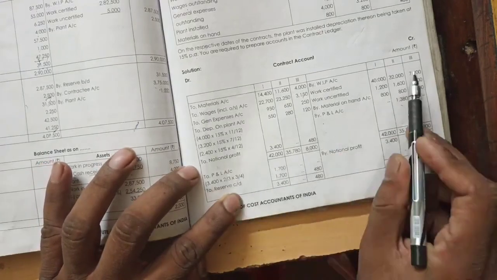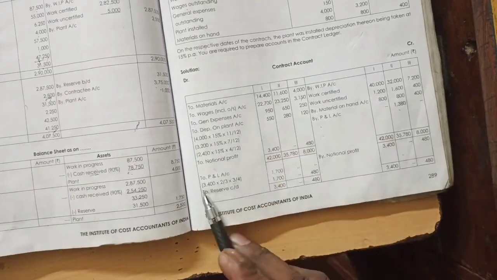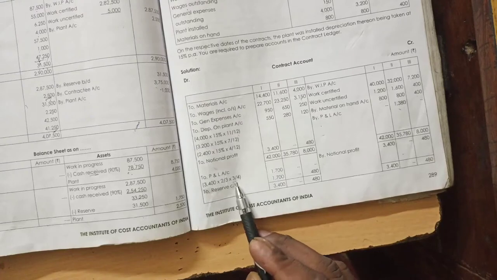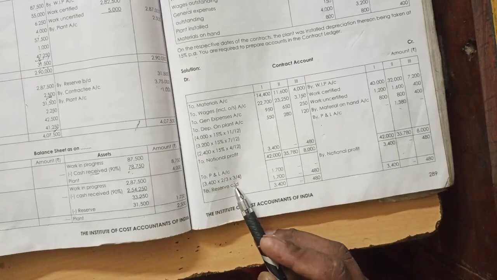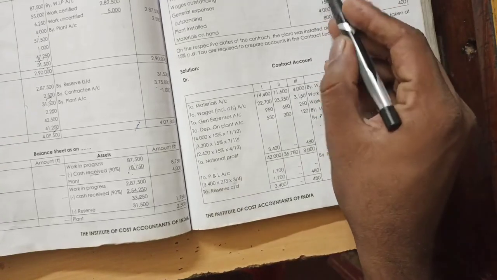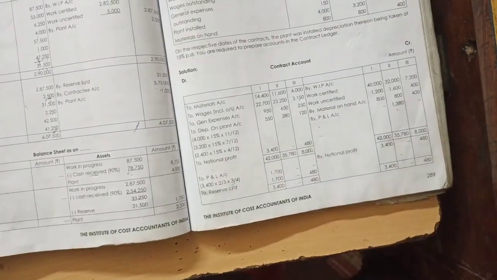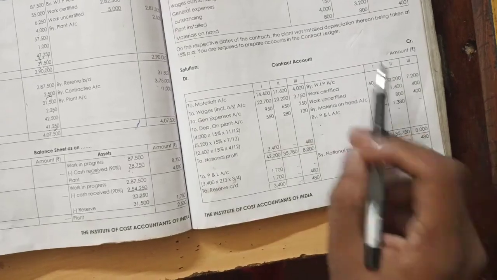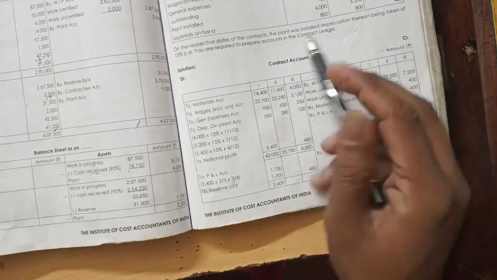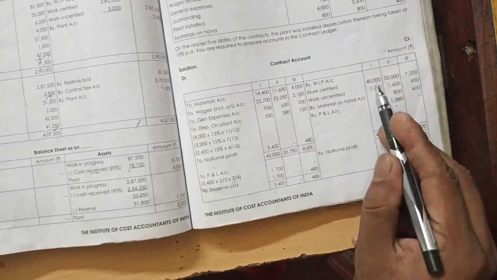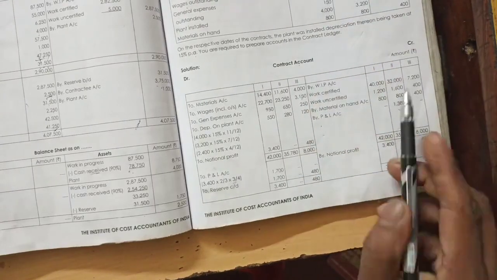So the remaining balance is the notional profit, same again. After deducting debit side and credit side, we get 2 by 3. Same again, 2 by 3 and 3 by 4, because 30,000 is given, and 30,000 divided by 40,000 simply gives 3 by 4. Same method: work done posted 40,000, work certified 32,000 and 72,500. This is the work uncertified. Work certified is given, and work uncertified is 12,000, 1,200, 1,600.